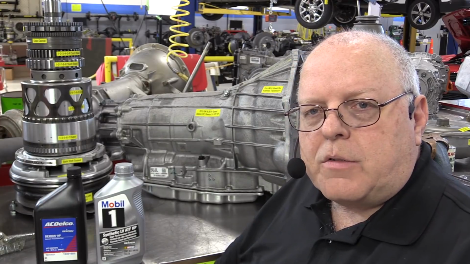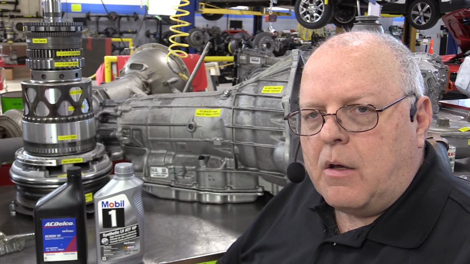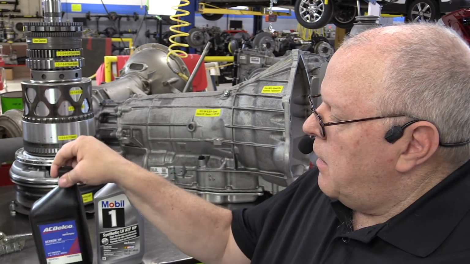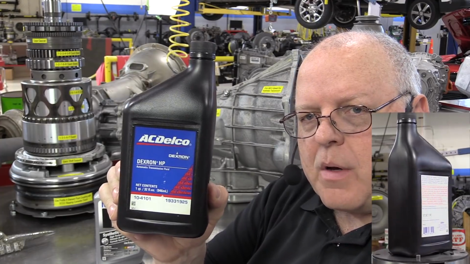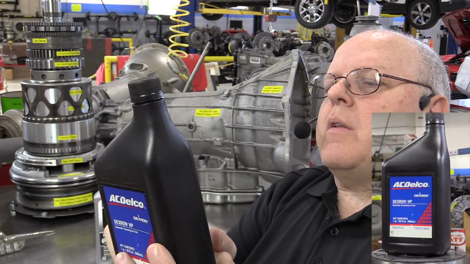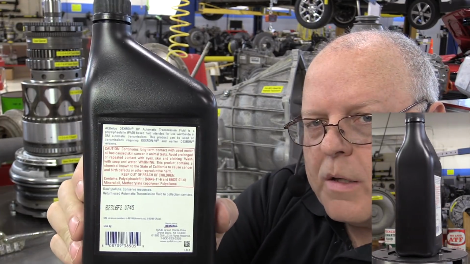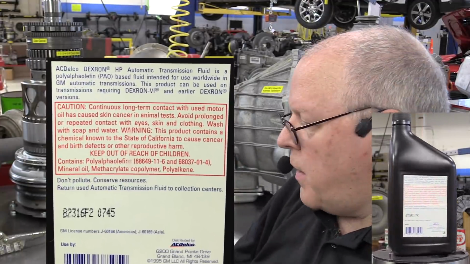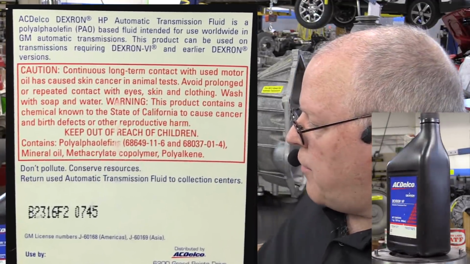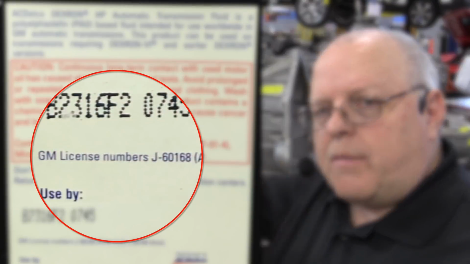In July of 2013, General Motors released the Dexron HP fluid specification. The Dexron HP fluid is a full synthetic automatic transmission fluid. It says right on the back of it that it is a PAO-based fluid. And this fluid release was for the upcoming 2015 model year 8-speed rear-wheel drive transmissions that General Motors had developed.